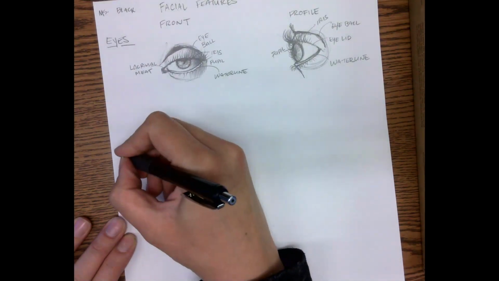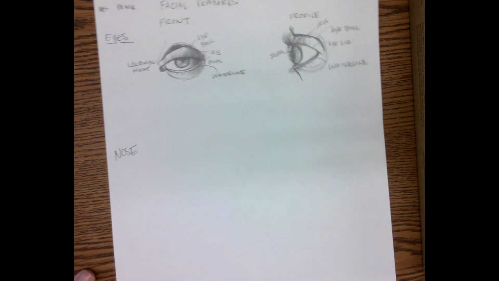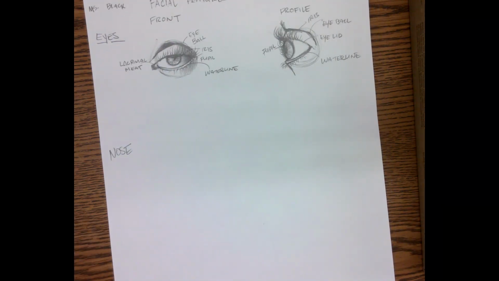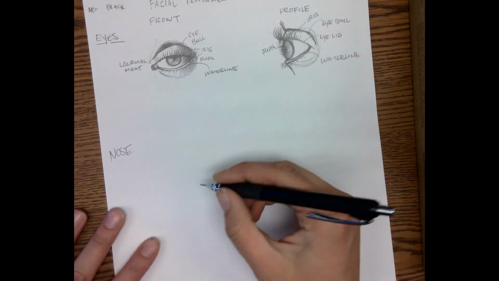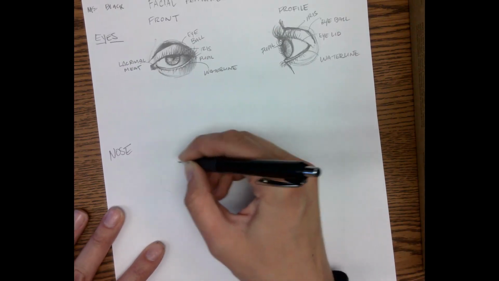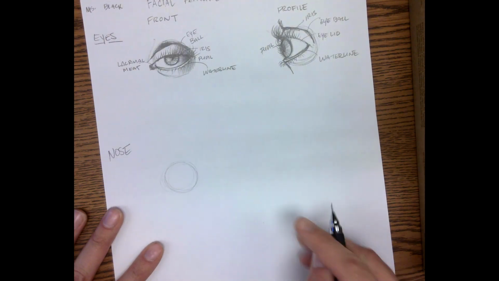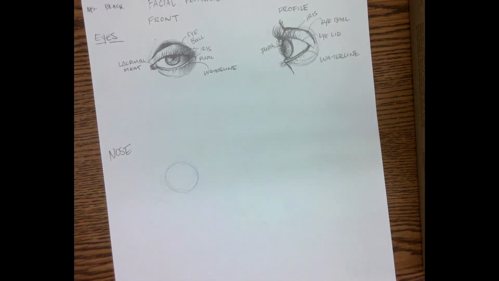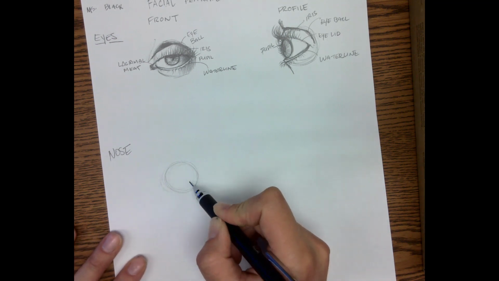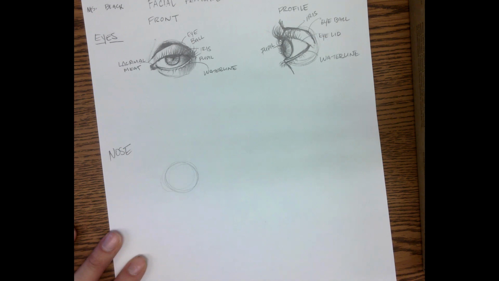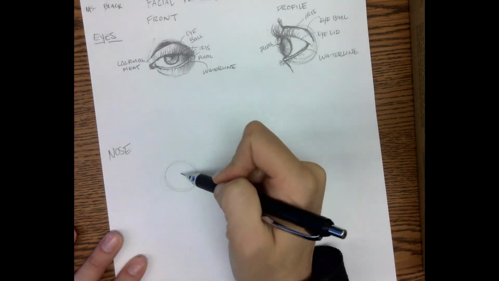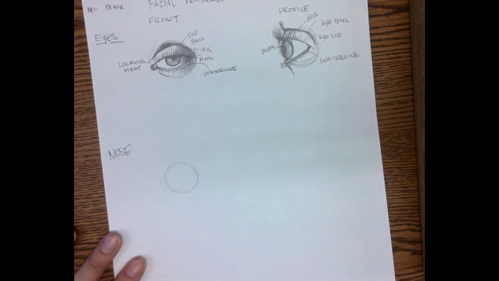So let's do the nose. We're going to do front and profile as well. The nose. So we're actually going to start with another circle. So I'm going to have you draw a circle. Don't draw it over here, it's a little different on the profile. Okay, this is going to be like the tip of your nose. So if you feel the tip of your nose, you'll notice that it's somewhat round. And that's kind of what this circle is representing.